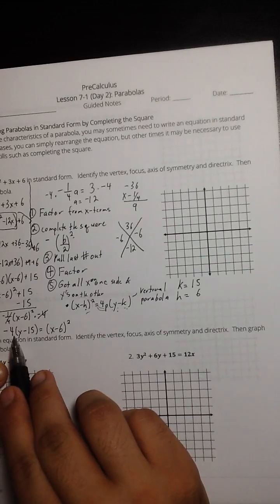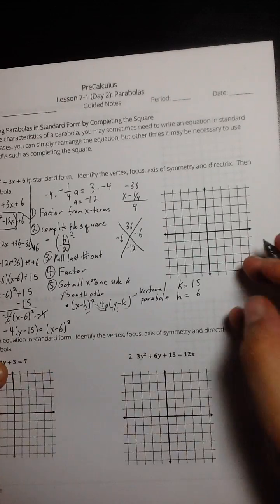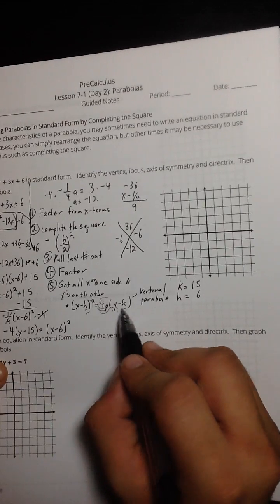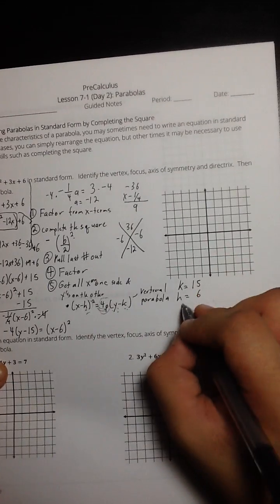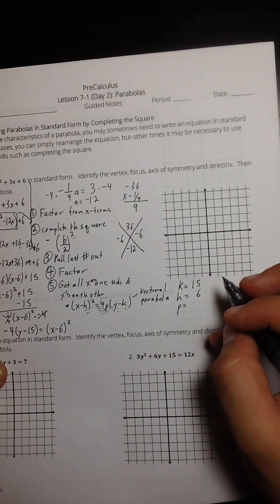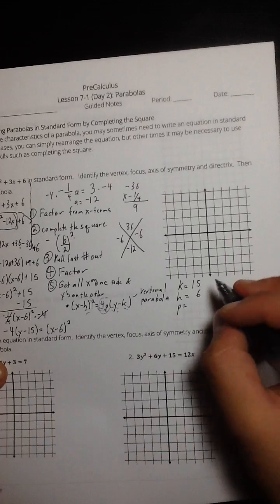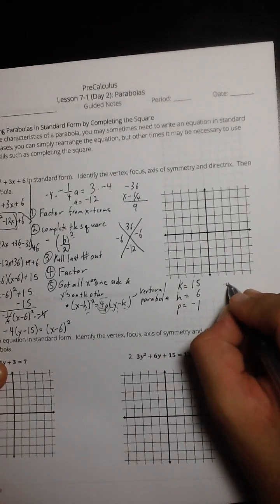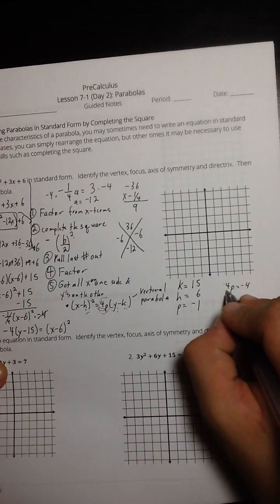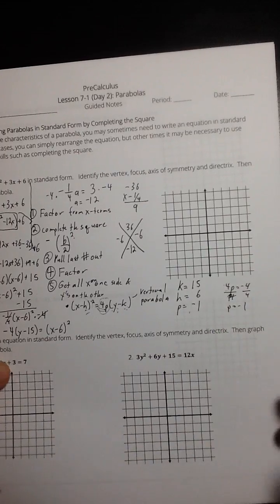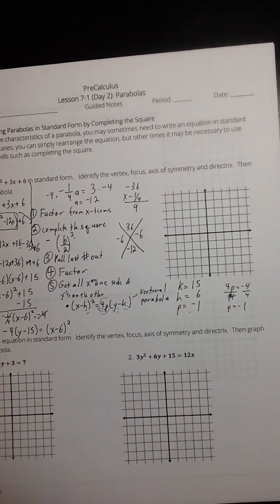And we also know that p, well, think about it, if the thing in front of the y minus k has to be 4p, then p by definition has to be negative 1, right? Because 4p is equal to negative 4, and then you can just divide by 4, and you get p is equal to negative 1. So p is equal to negative 1.